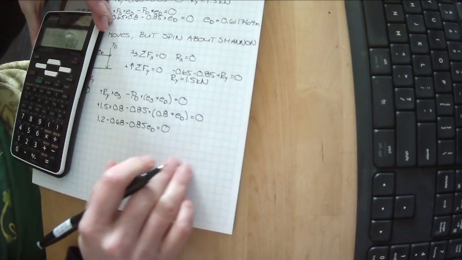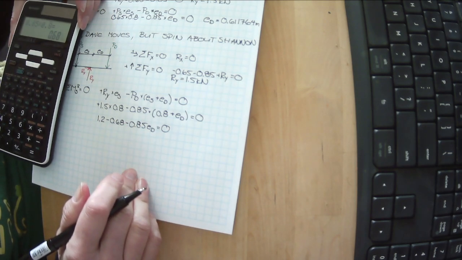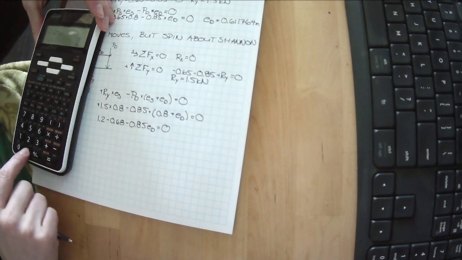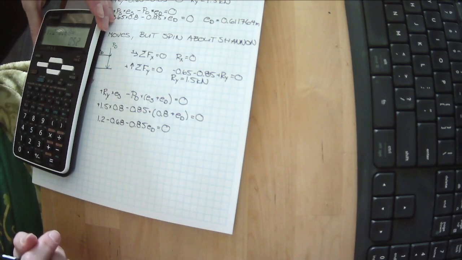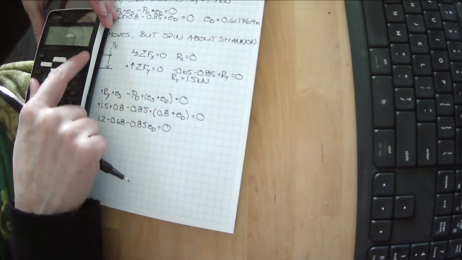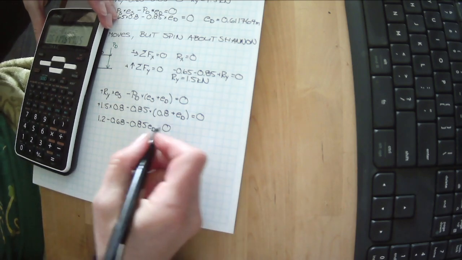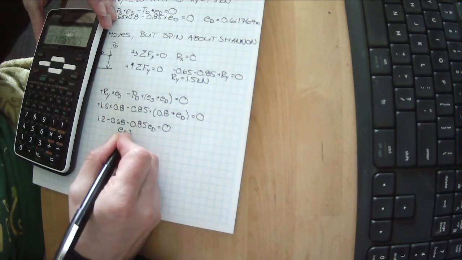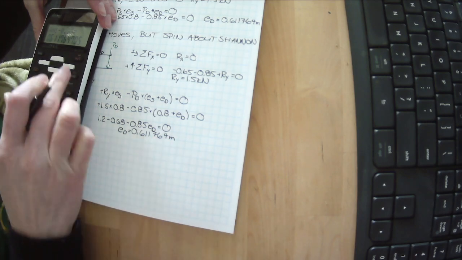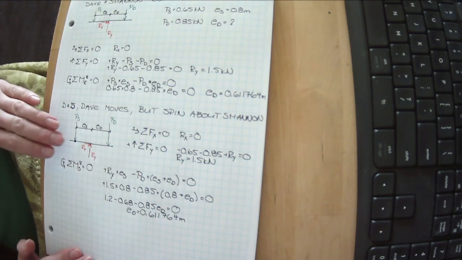Okay, we add this up and bring it over here and divide by 0.85. We can rearrange this, and so we get 1.2 minus 0.68 equals 0.52. Bring it over to the other side and divide by 0.85. 1.2 minus 0.68 divided by 0.85. We get ED equals 0.611764 meters. So it doesn't matter what point we pick to sum the moments about.